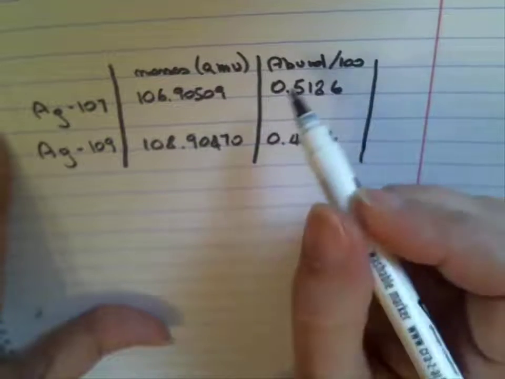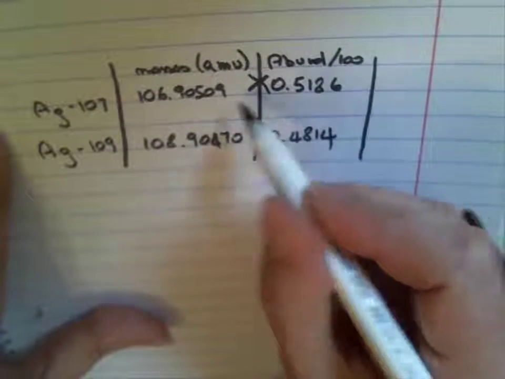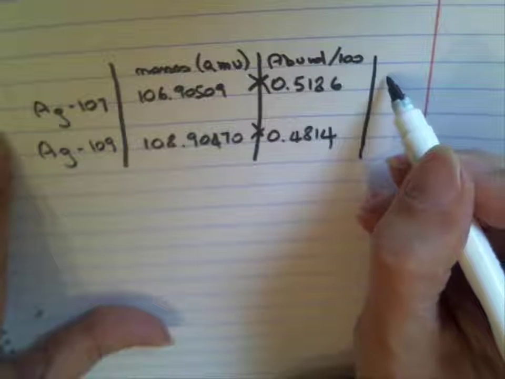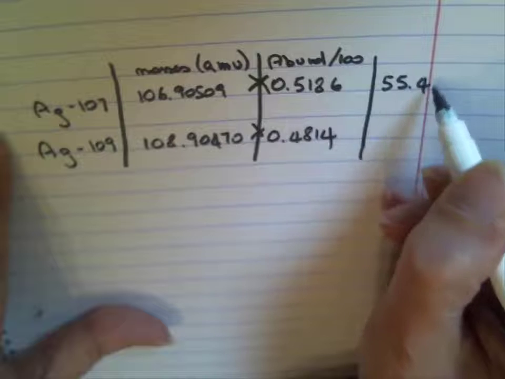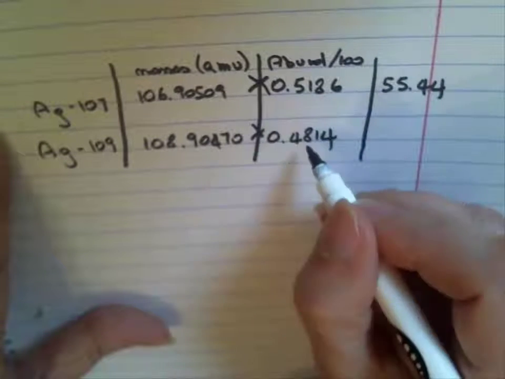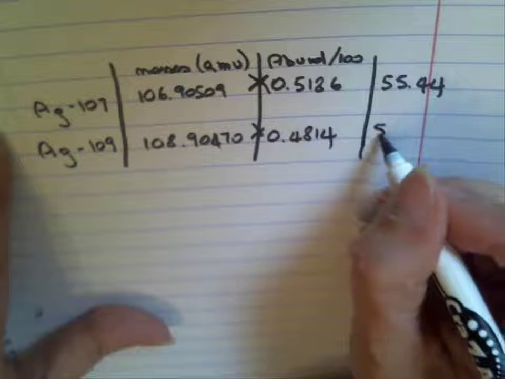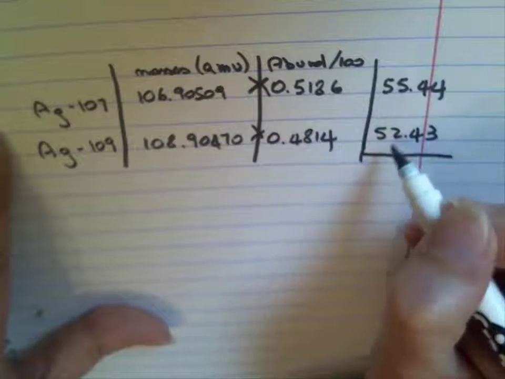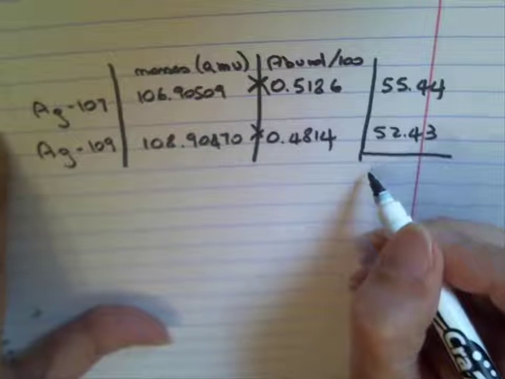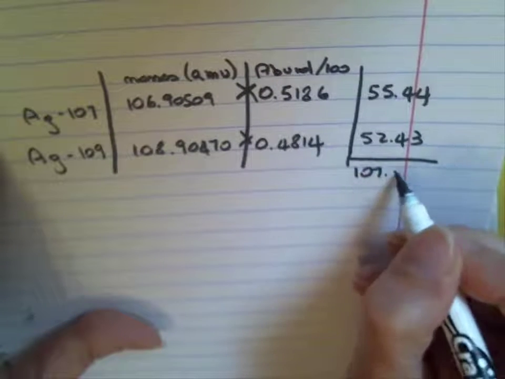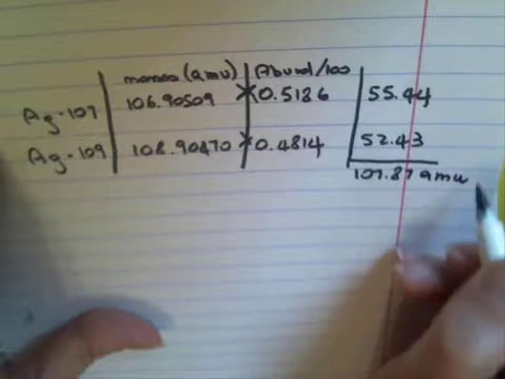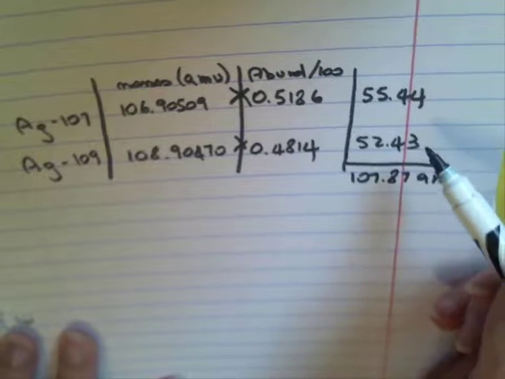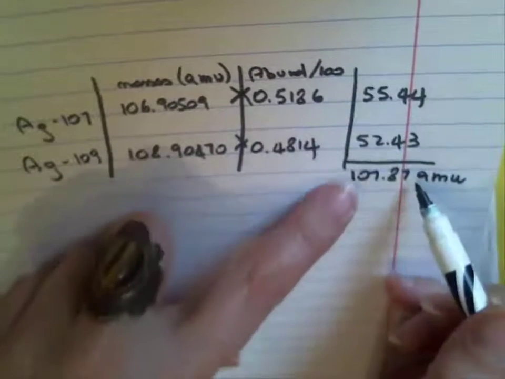Once I have my information organized in this manner, it's fairly simple to get the average atomic mass. All I have to do is multiply these two quantities by each other and write the result here. So this will give me 55.44, and then I multiply these two, they're going to give me 52.43. And then I simply sum up these two numbers to get the average atomic mass, which is 107.86 AMU.